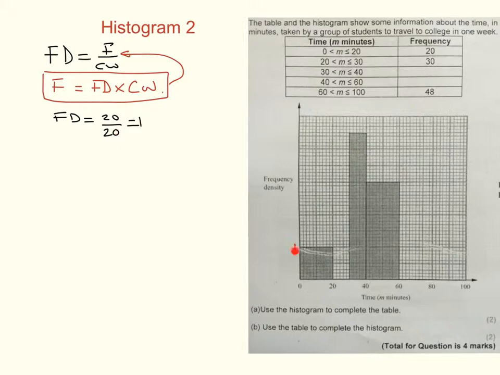Now that I know that this is 1, I can pretty much work out everything else, because now I know this has to be 2, because the same space I've got here, if I carry the same space here, it means that this is 2. This up here would be 3, this would be 4, and right at the top is going to be 5. So you see how important it is to then just use that information to find the first one.